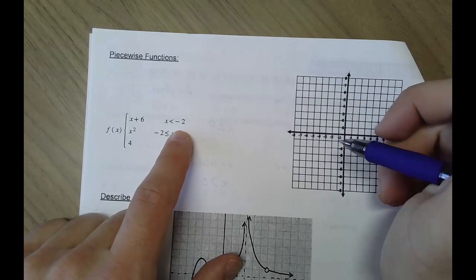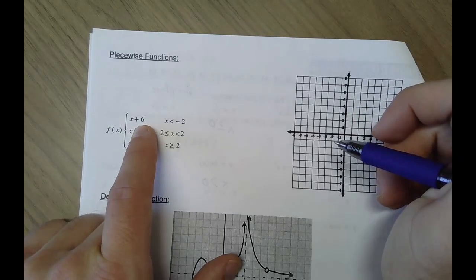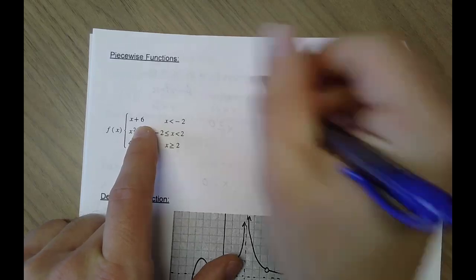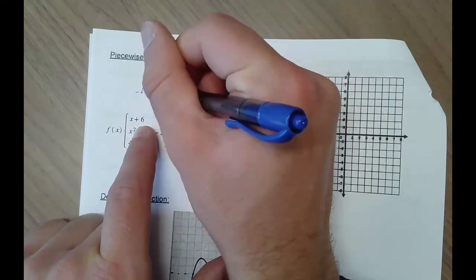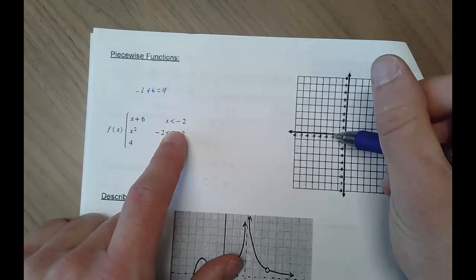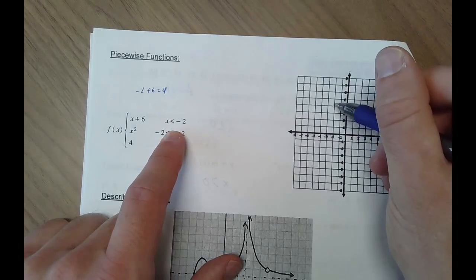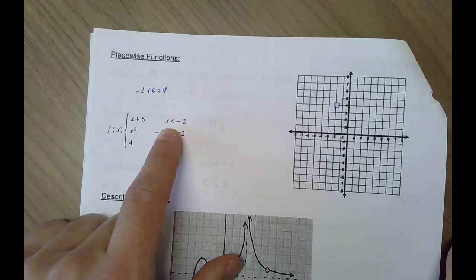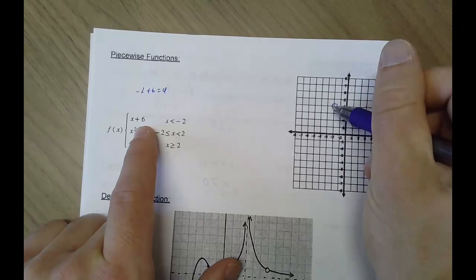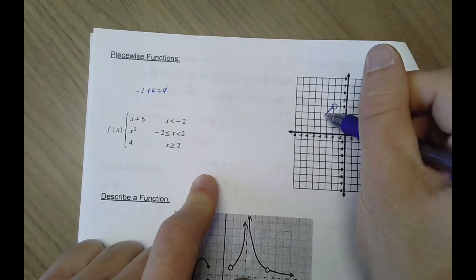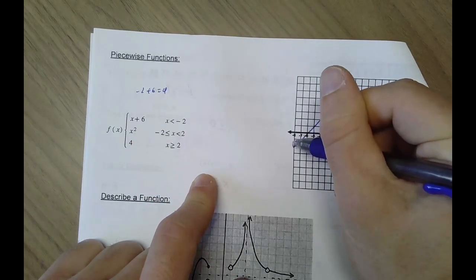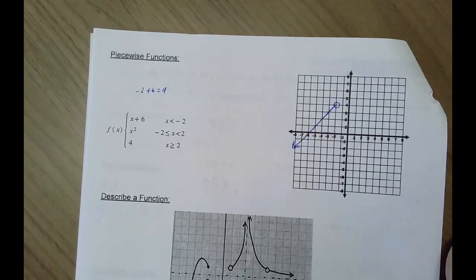So what I recommend is just plug in a -2 into this. You're going to get -2 plus 6 is just 4. So it's going to be at -2, it's going to be 1, 2, 3, 4, but it's going to be open because it's less than. And then what's my slope? My slope is just 1. So I'm just going to draw this sort of slope of 1 going backwards to infinity.